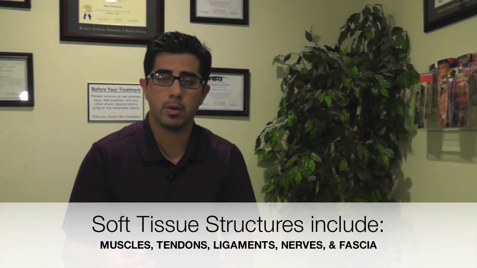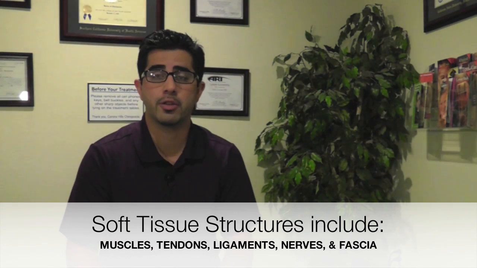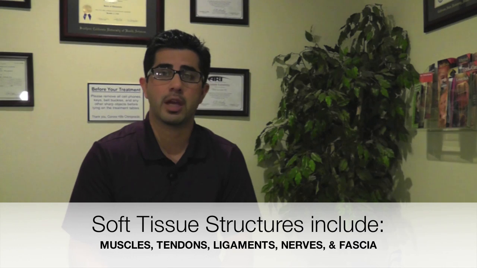Each A.R.T. treatment is like a mini examination and treatment together. I'm going to use a manual contact to first examine the soft tissue structures and really pinpoint which structure is going to be addressed on that session, or a combination of other structures. And so that'll change from time to time.